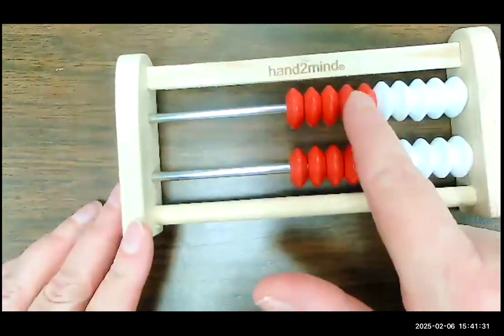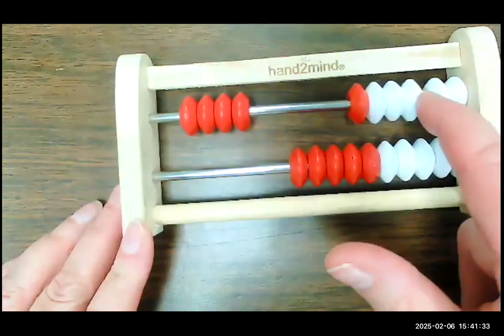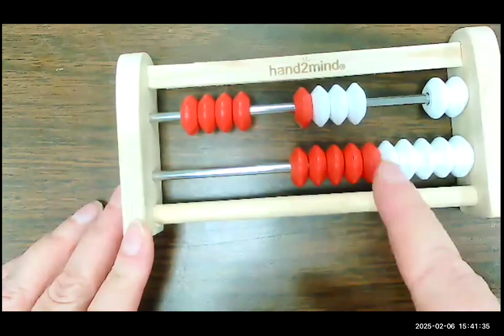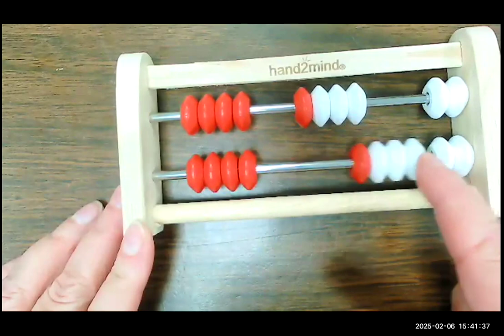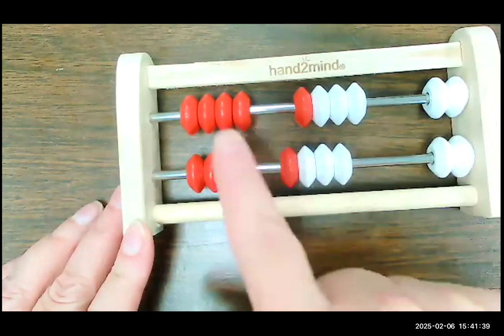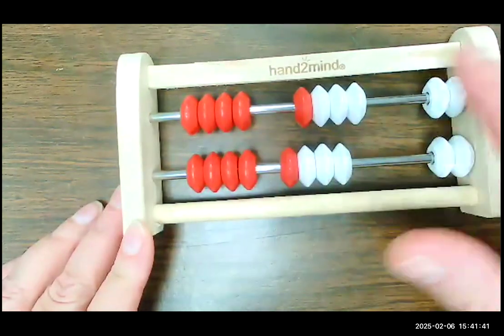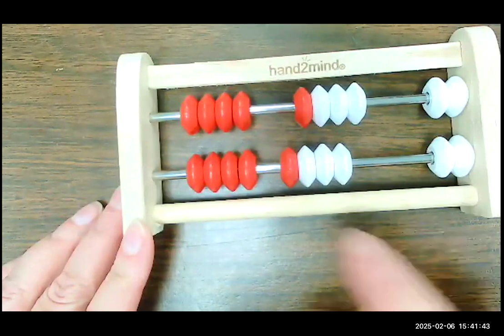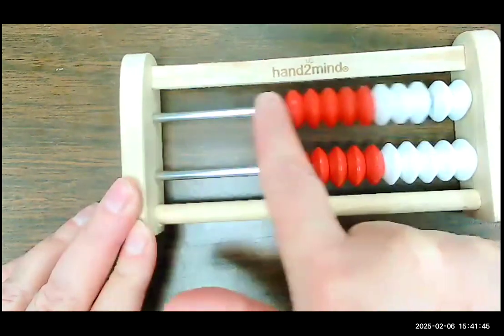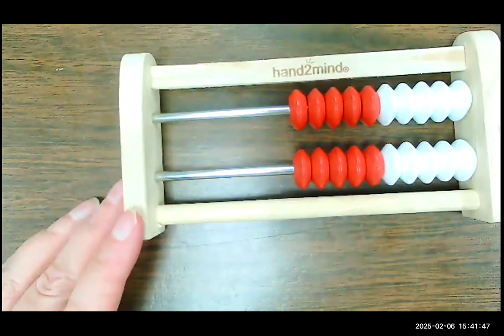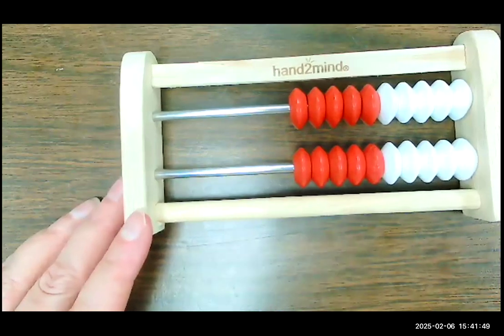So if we were doing groups of 4, for example, how many groups of 4 make up 20? Well, here's 4, and here's another 4, and then here's 4 here. So 1, 2, 3, 4, 5 groups of 4 make up 20. So different ways that we can introduce different concepts. We can also use this for introducing fractions.